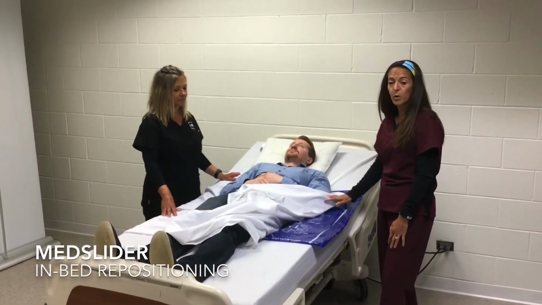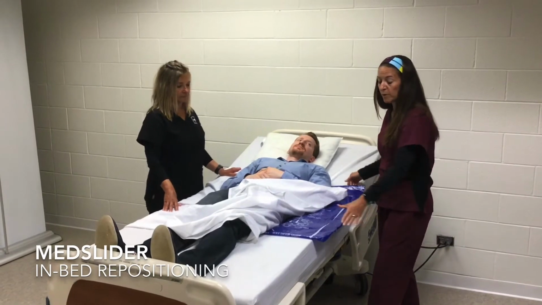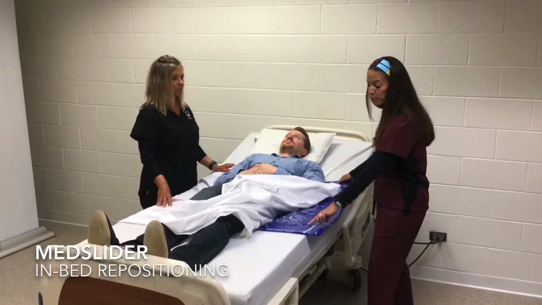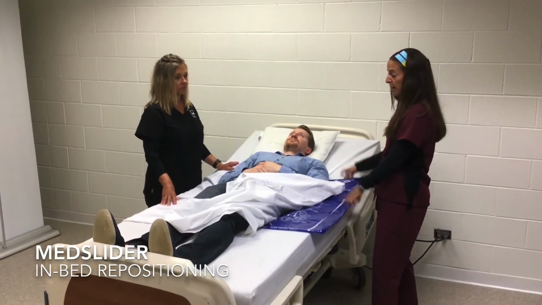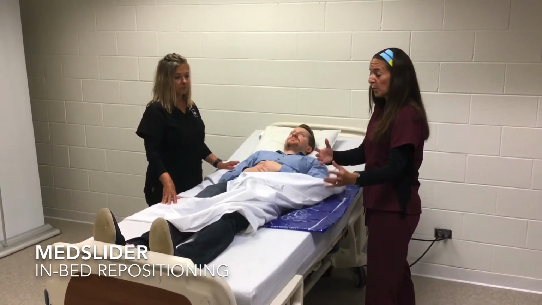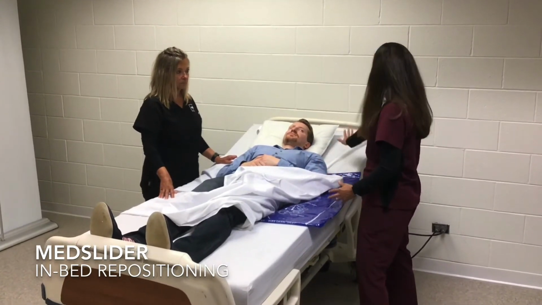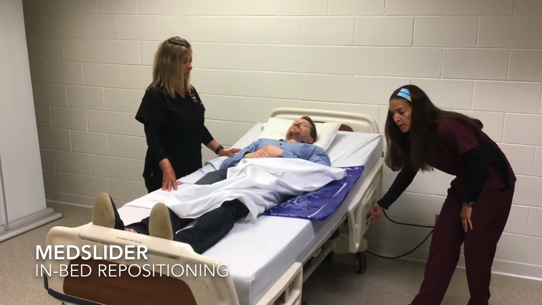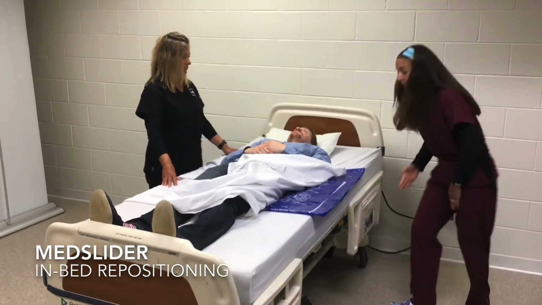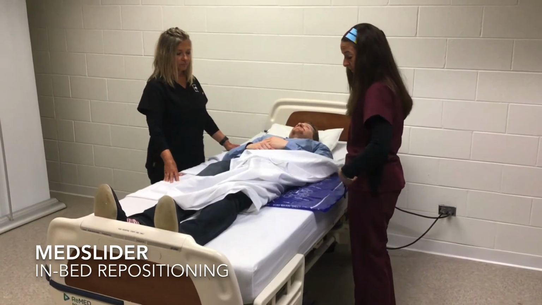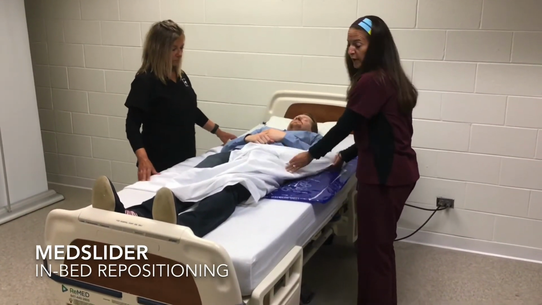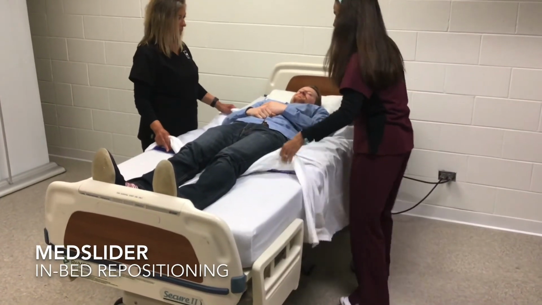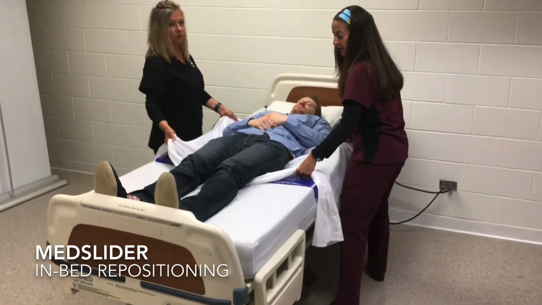So in this example, we're going to boost the patient up in bed. We've already applied the MedSlider, and you can see the arrows show the direction we're going to pull the patient. In this scenario, our patient has slid down in bed, so we need to boost him back up. Right now, the head of the bed is up, so we wouldn't want that. I'm going to flatten it so that we can reduce the workload on our back. And then we want to make sure that the bed is about our waist or hip level. So now myself and the fellow nurse are going to boost him up in bed using the MedSlider. Okay, here we go. 1, 2, 3.